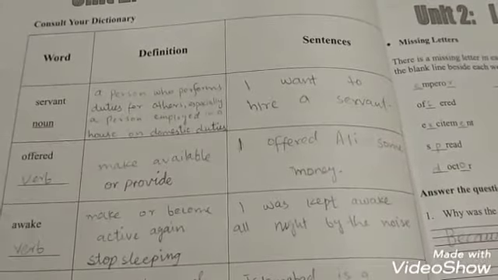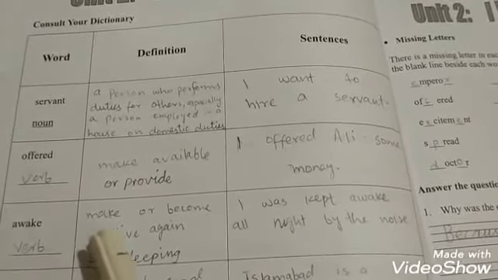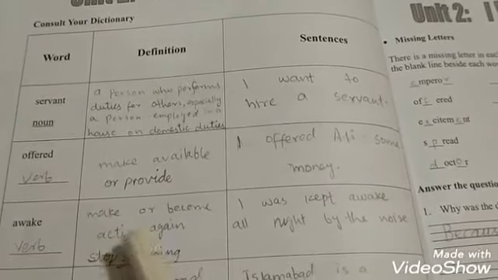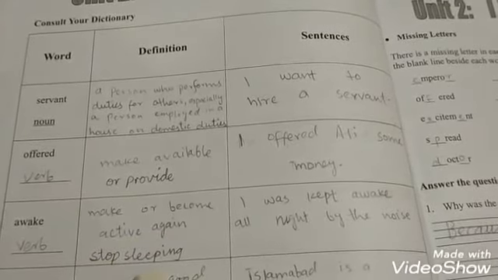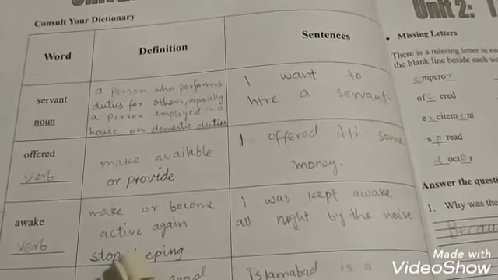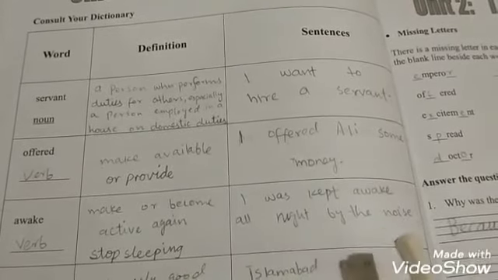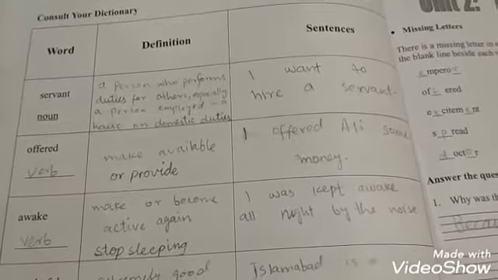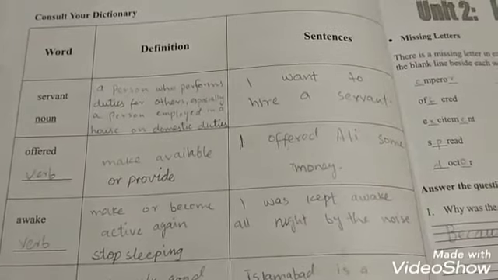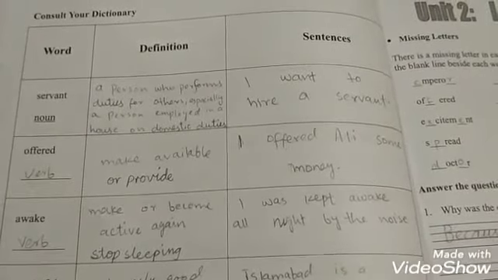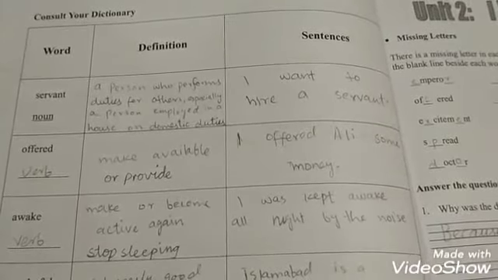Next word is awake. Awake is a verb, and the definition of awake is make or become active again. The other definition is stop sleeping. You can choose one of these definitions. The sentence is: I was kept awake all night by the noise. And here are two more words, wonderful and excitement. You have to consult the dictionary and write the definitions by yourself. Do this page neat and clean and send pictures.